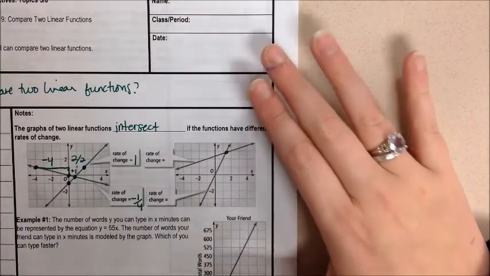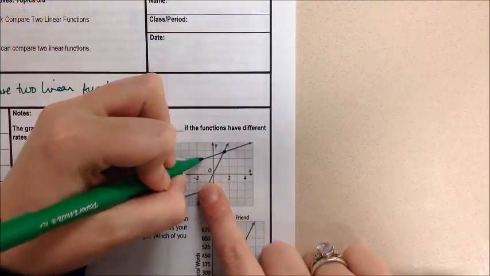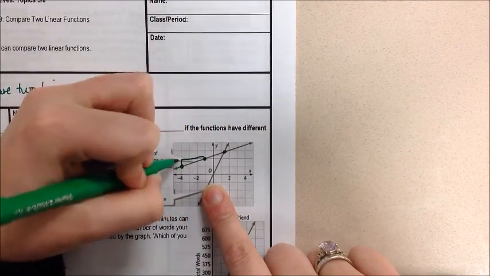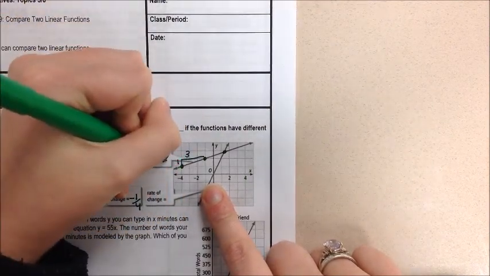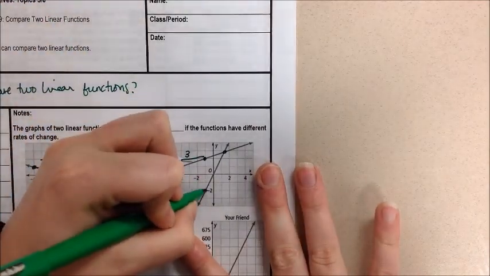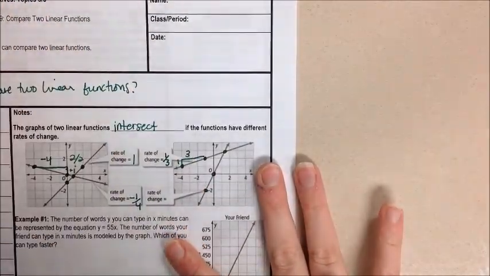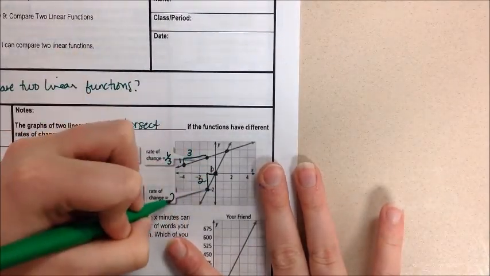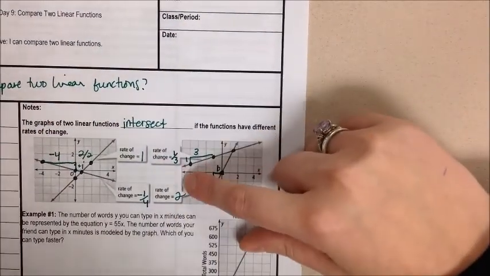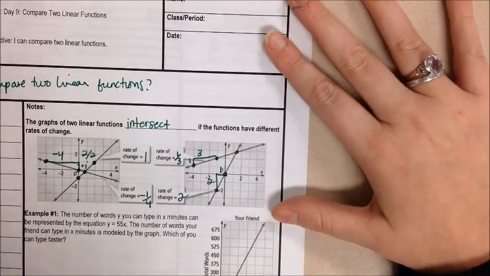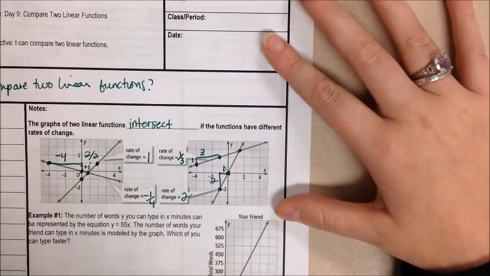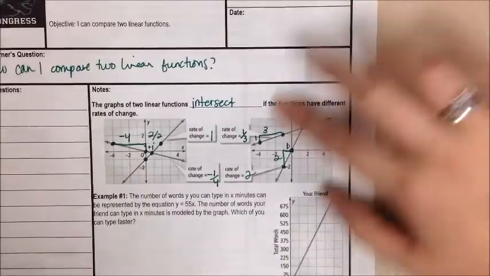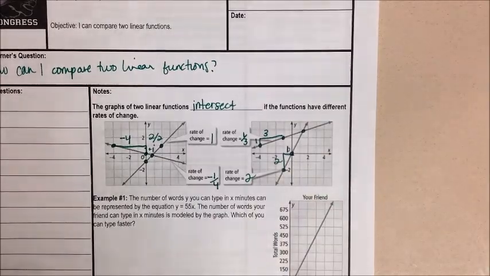Okay, so my rate of change for this one goes from here to here, so up 1, right 3, so 1/3. And then this one, those are my 2 points I'm using to find the rate of change, up 2 over 1, so that's just 2. So again, they're both positive, but they're different, so they intersect. Okay? So that's one way that they can compare to each other. Even if they have different rates of change, that's what ends up happening.